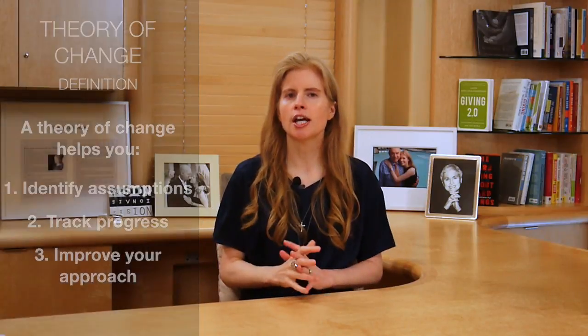Traditionally, theories of change are developed by organizations such as foundations and nonprofits to guide their program strategy. However, for the purpose of this course, and I hope for your philanthropy going forward, we're going to mix it up a little bit, and each of you will apply these same principles to your giving.